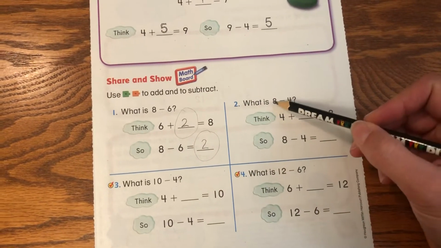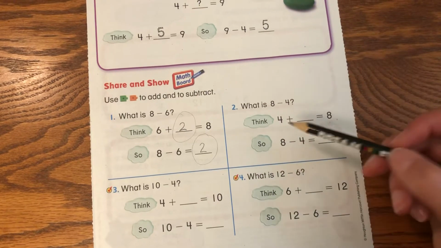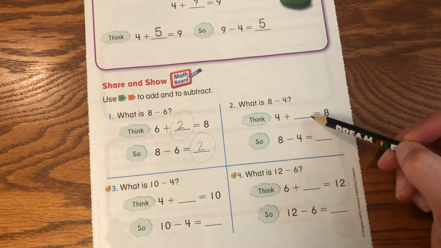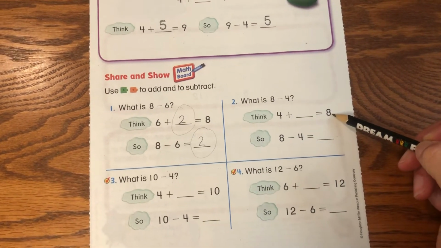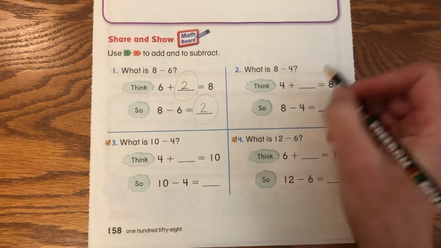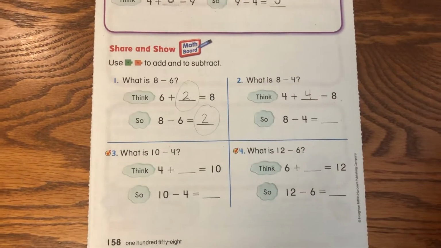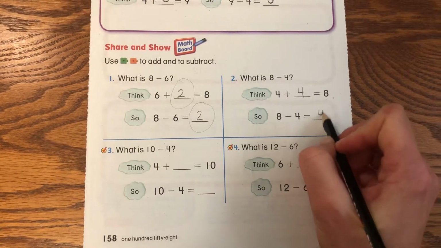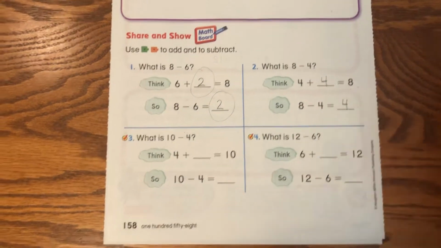Here I had to find an addend, and here I had to use it as the sum. Let's move on. 8 minus 4 equals. Think 4 plus blank equals 8. Oh, that looks like a doubles addition. 4 plus 4. So 8 minus 4 equals 4.